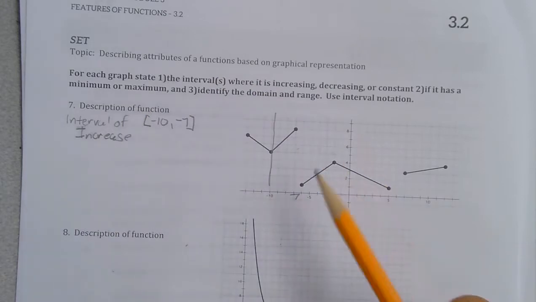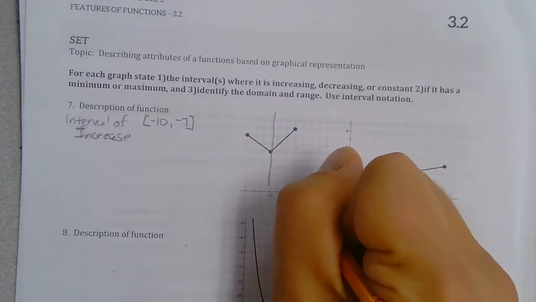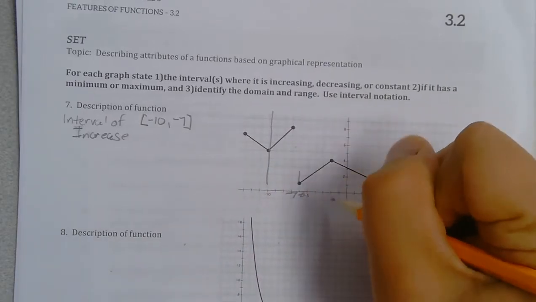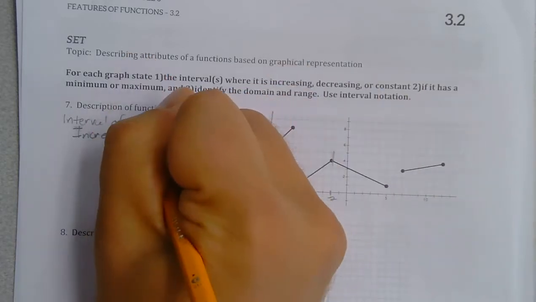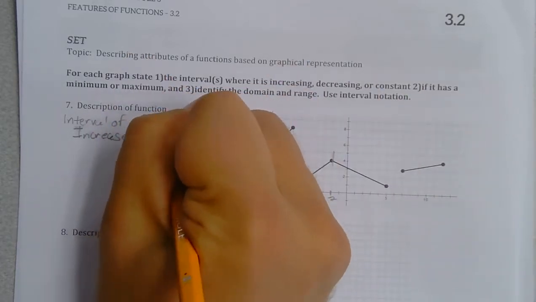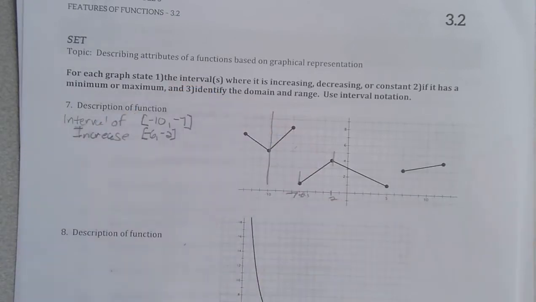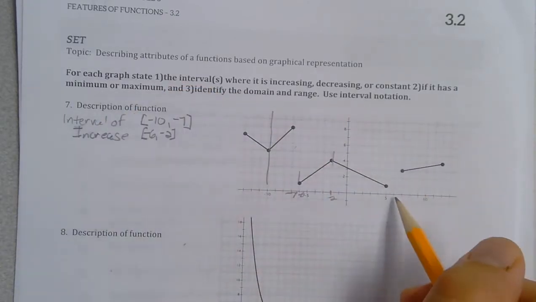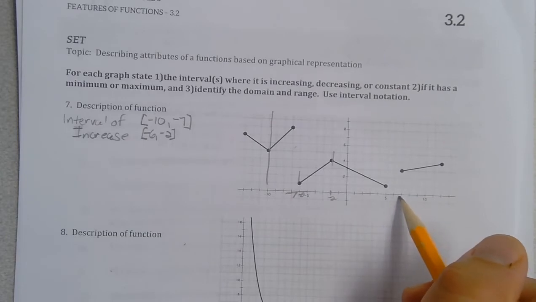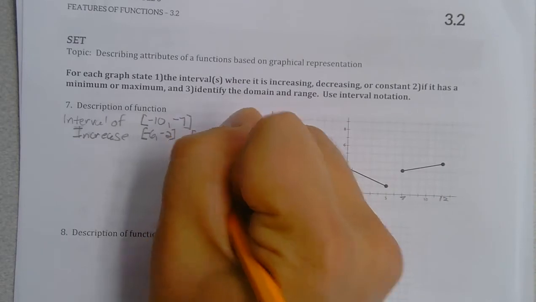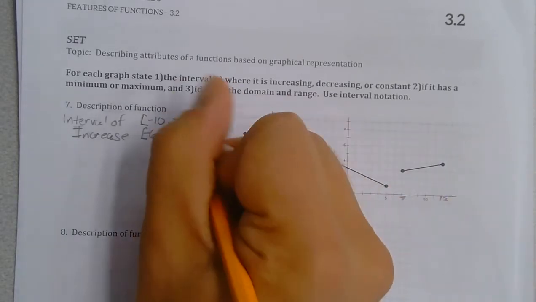Then I have another one here. This is -6 that it starts at, and then it stops at -2. And then here, another interval of increase from 7 to 12.